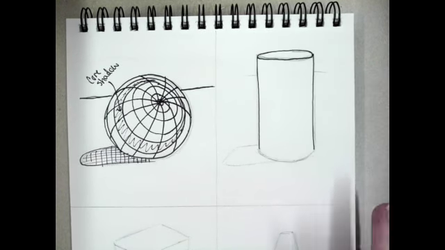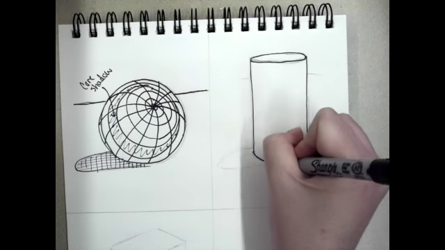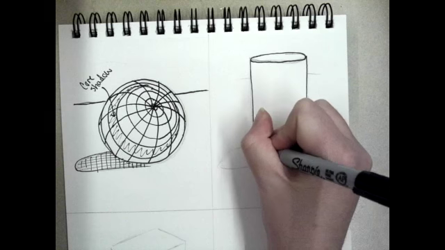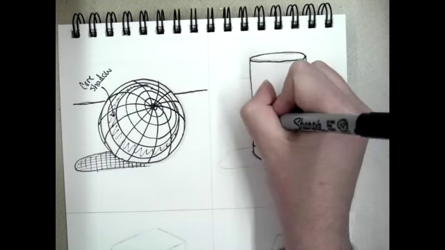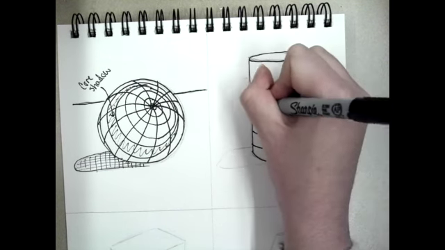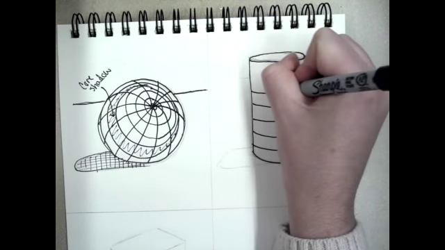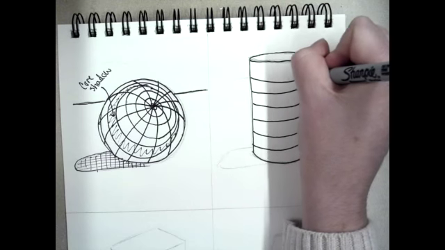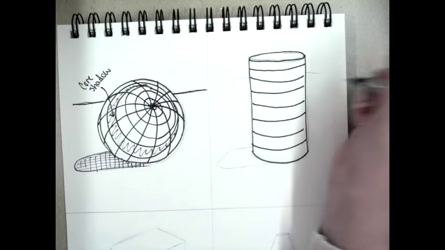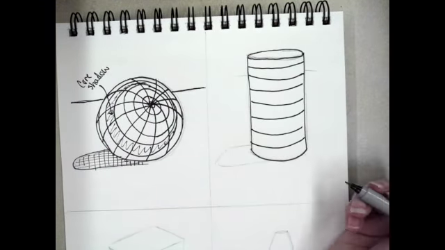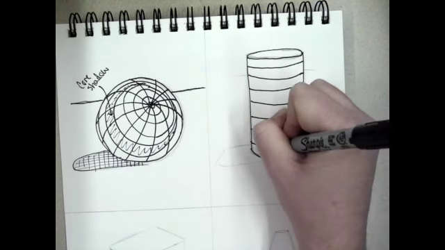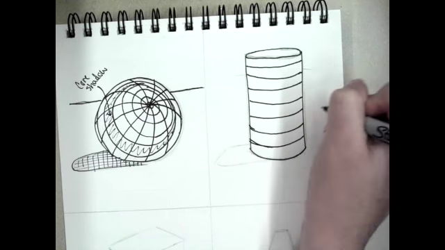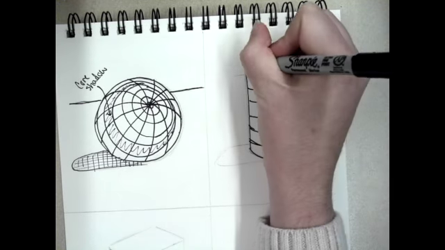The directional lines and contours of your cylinder are also going to follow the curve of your cylinder. My cylinder curves more at the bottom than it does at the top because the top part is closer to my eye line, so it stays a little straighter. So these lines should curve up at the sides, almost like a barn silo.